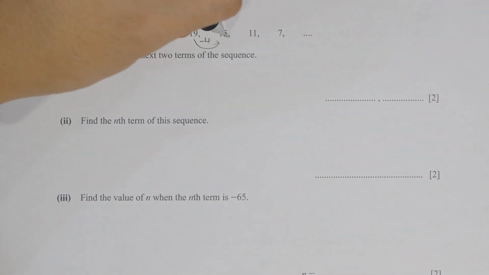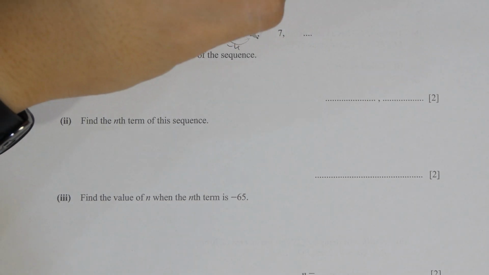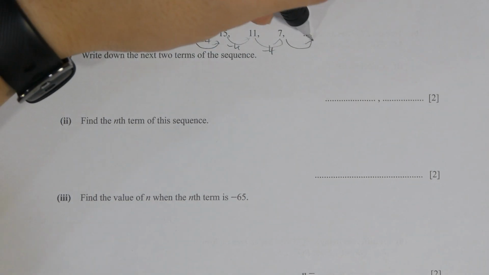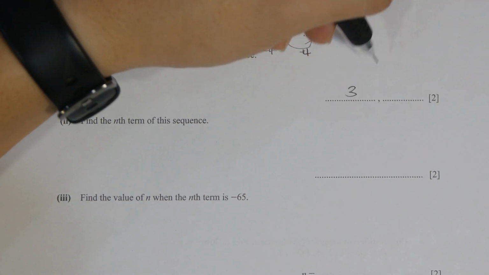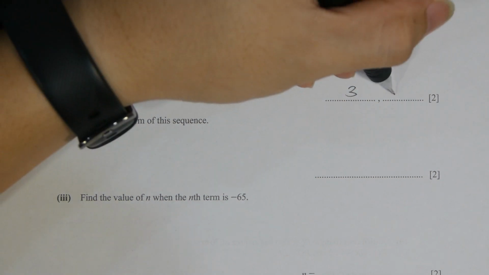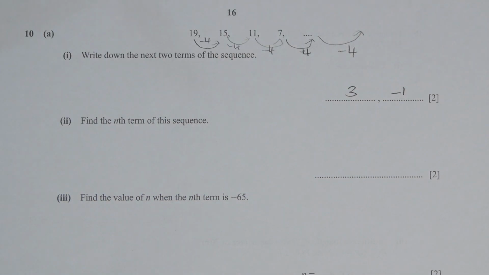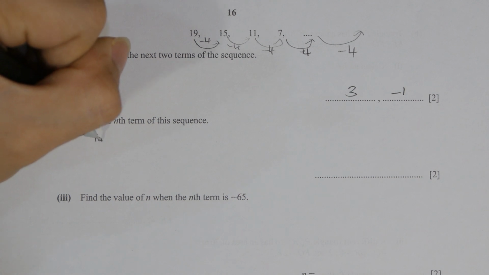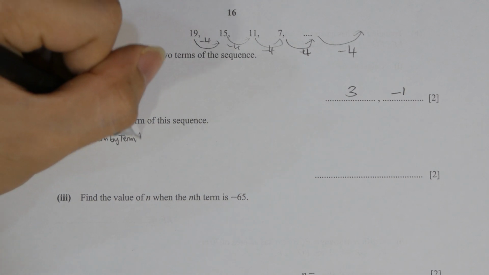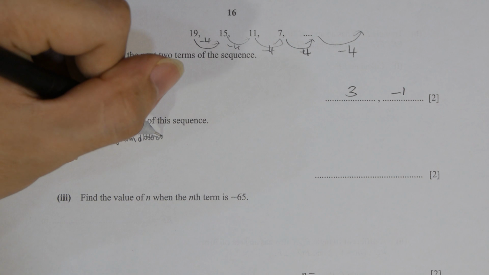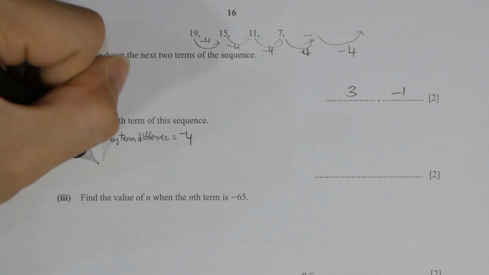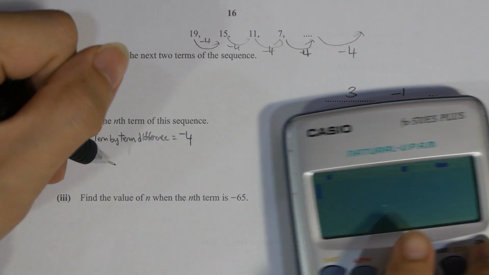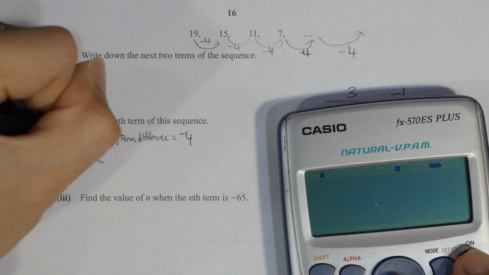So question 10a number 1, find the next two terms. So the term by term difference is actually negative 4. So from 7 to the next term, just minus another 4, you get 3. So from 3 minus another 4, you get negative 1. So to construct the n-th term of the sequence, simply use the term by term difference, which is negative 4. And to find the zero term here, by taking 19 plus 4, you get 23. So combine these two pieces of information, you get 23 minus 4n.